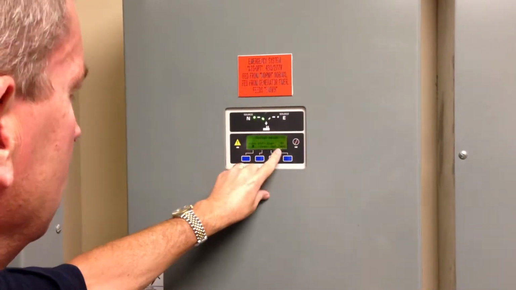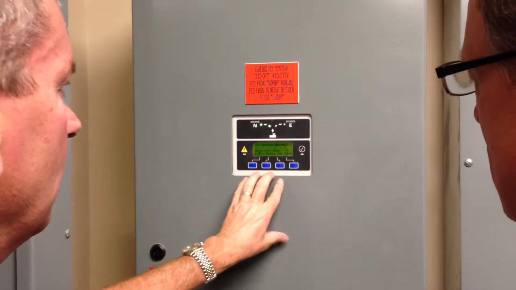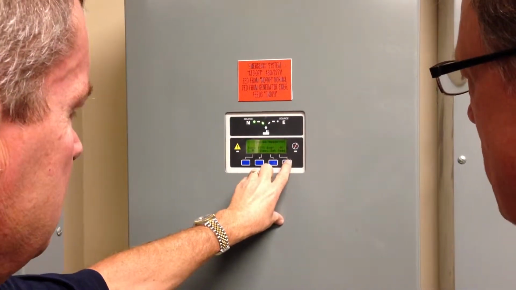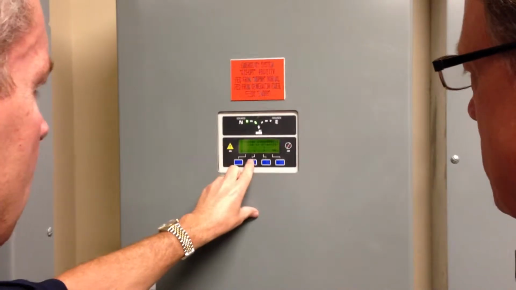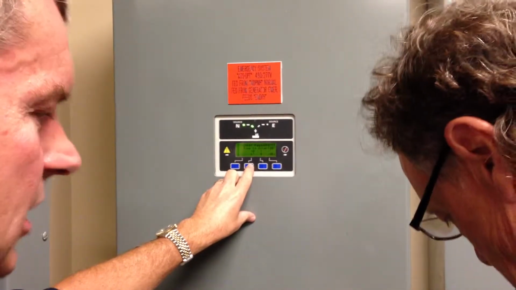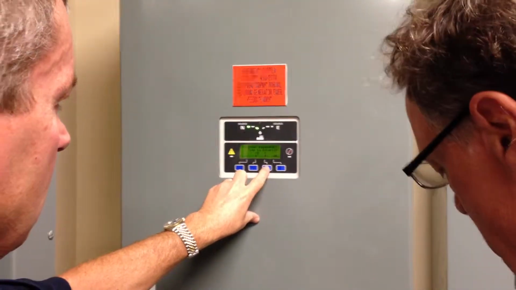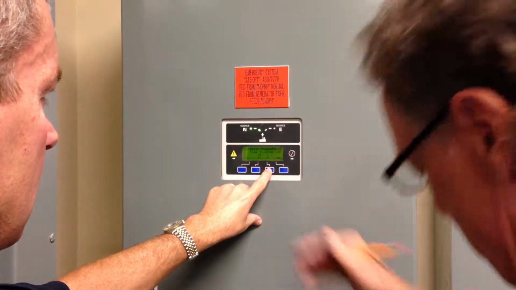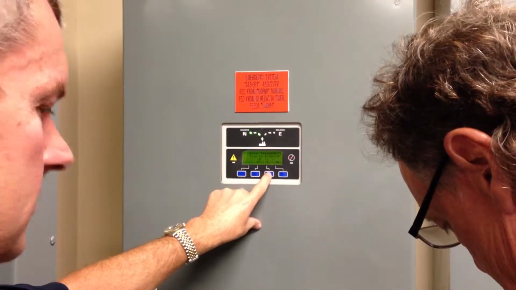All right, here we are at the main. This is where we started. To run a test, we'll come in here and push the test button. Now we're going to push this, which enters the 0. You push the test button first, and that one there the second.